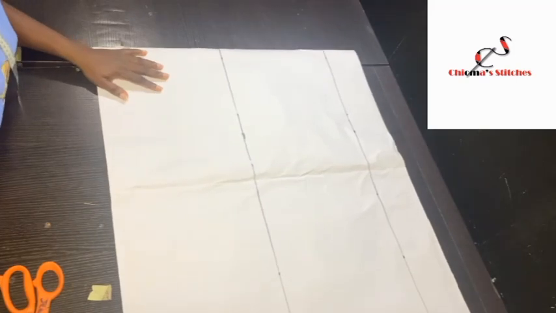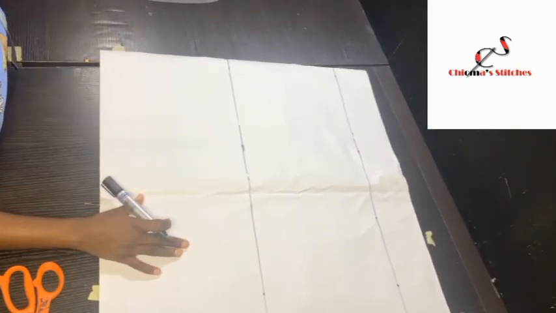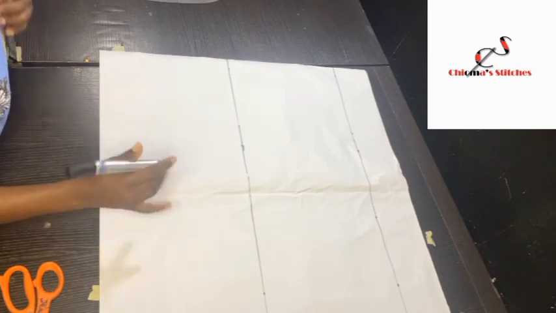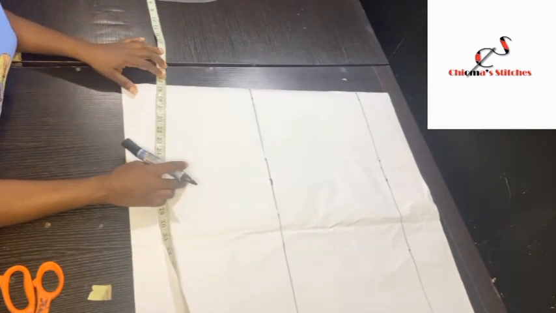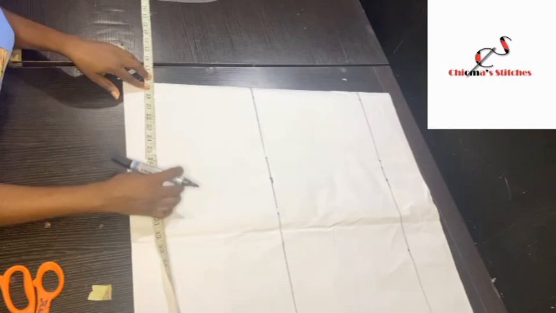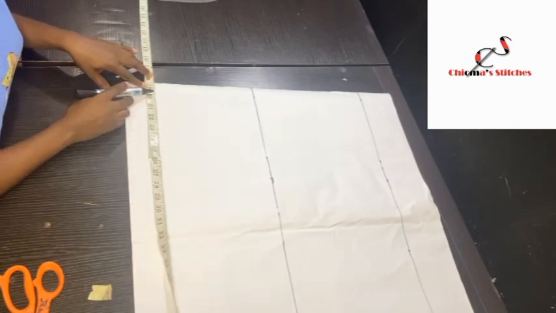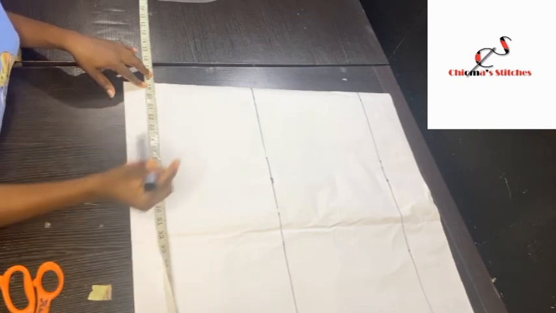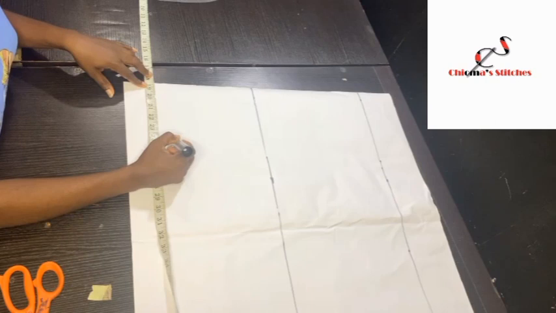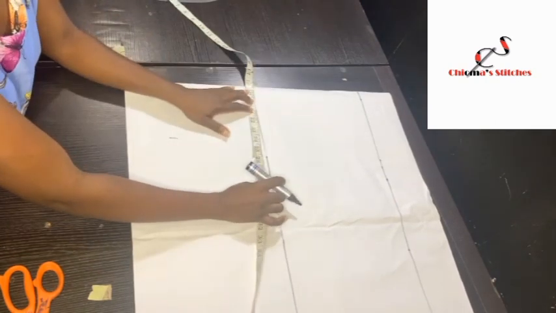So now from the waist measurement, I'm going to come down to the hip. Basically from the hip to the waist of this person is 23 inches. Since we've taken out 18.5 while drafting the body, what we have left from the waist to the hip will be like 5 inches. Okay, so I'm going to be marking out 4 inches. This is 24 as the waist to the hip measurement here.